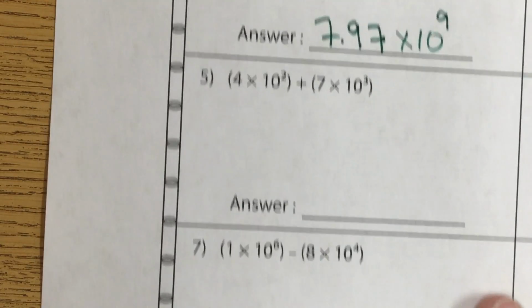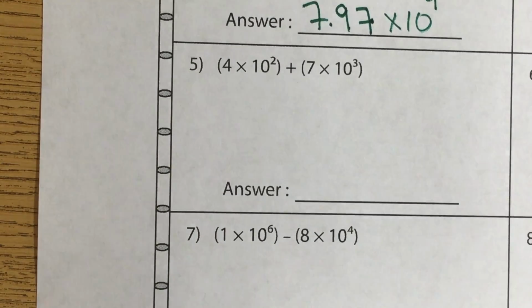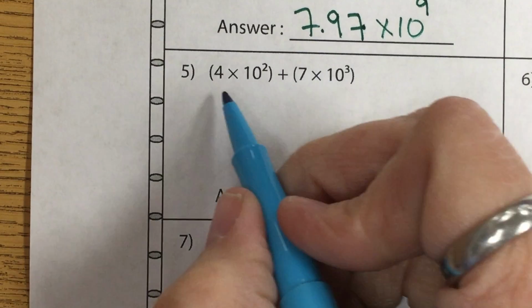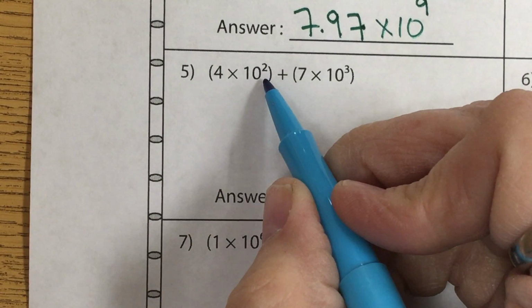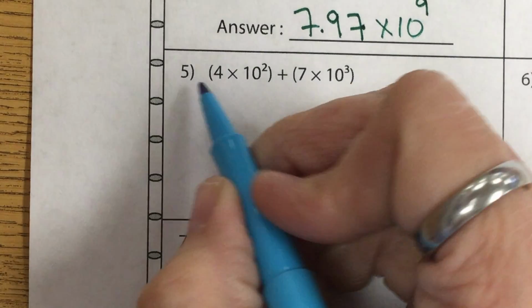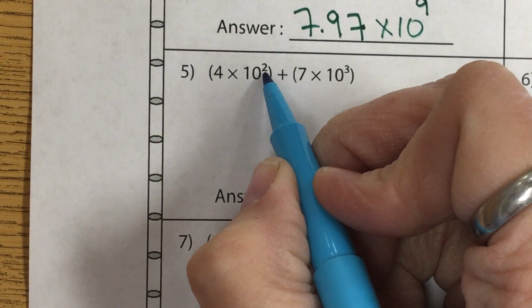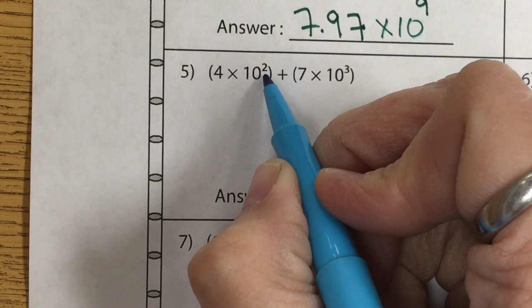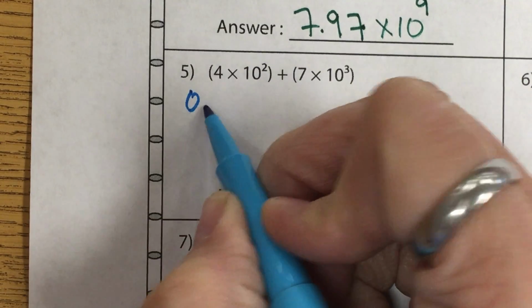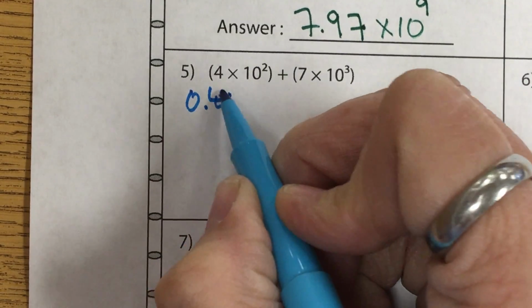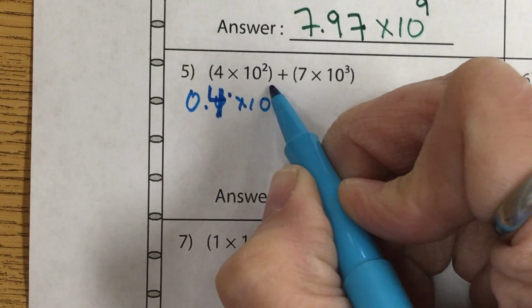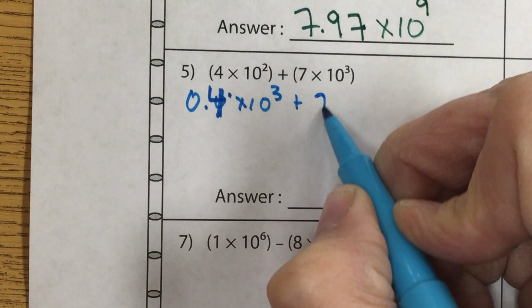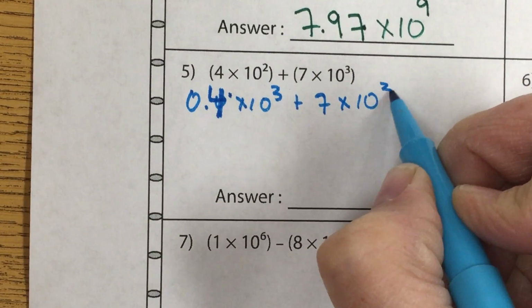Let's look at the next one. I look at this. It's addition. I can do either one. I'll just do this one. I need to make this bigger by 1. So I'm going to make this over here smaller by 1. I tried to do it by 2. Times 10 to the 3rd plus 7 times 10 to the 3rd.